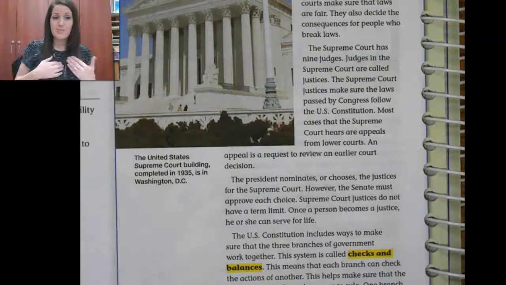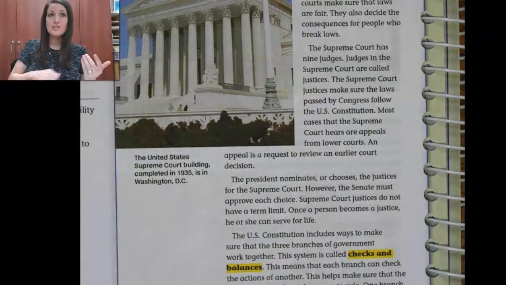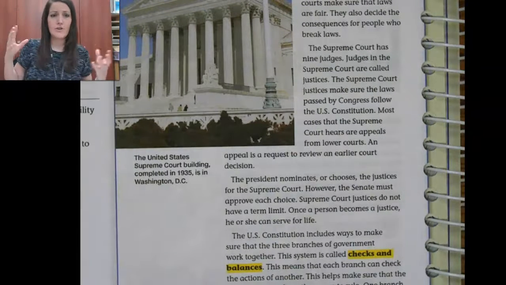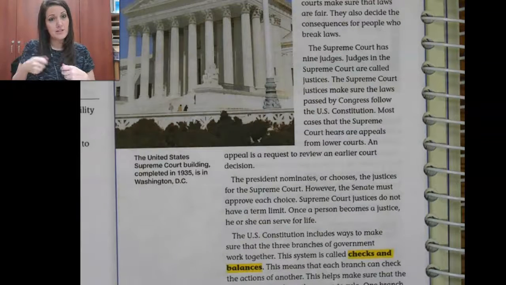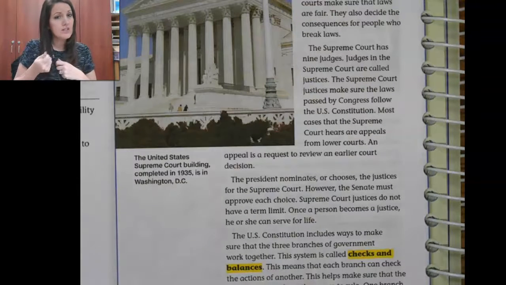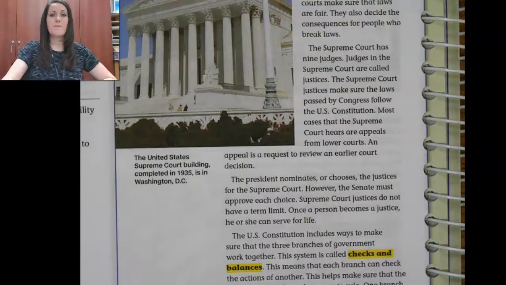So if something happened and there was a certain ruling that this is not allowed and now you have to go to jail, and they're like, whoa, this doesn't seem right, they can appeal. Like, can you look at this again and see if you think that this is fair and see if we can change it?